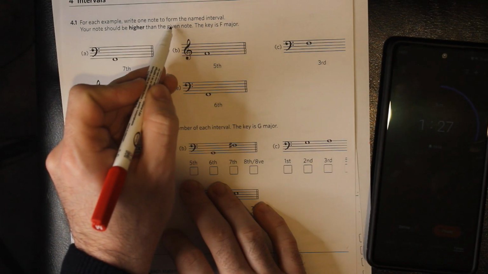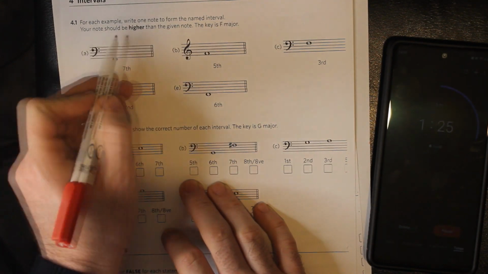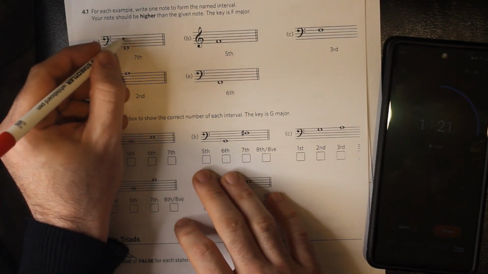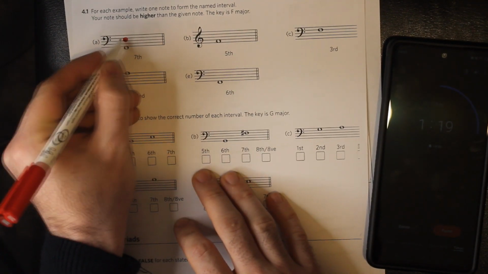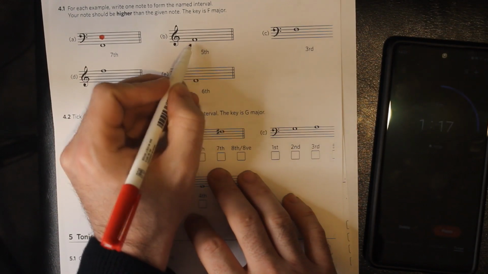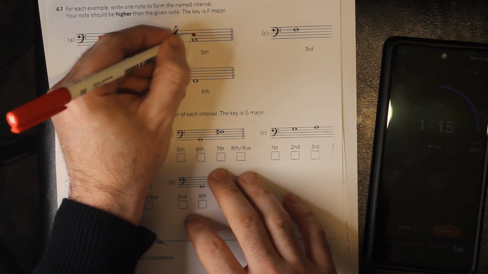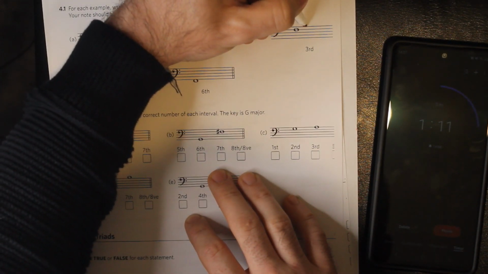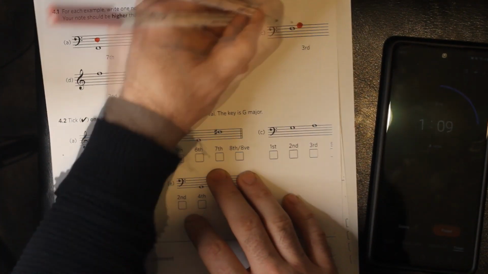Alright, for each example, write one note to form the named interval. It should be higher than the given note. The key is F major, seventh up from F is E, that's E there. Fifth up from there is there. We've got a third up from there. I'm going to write it to the side. Oh, that's on the line.